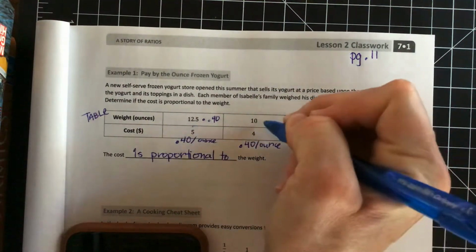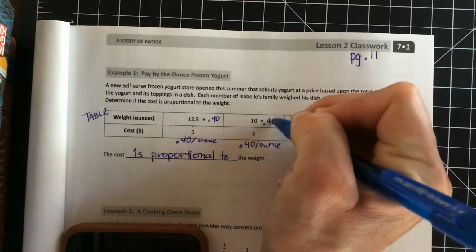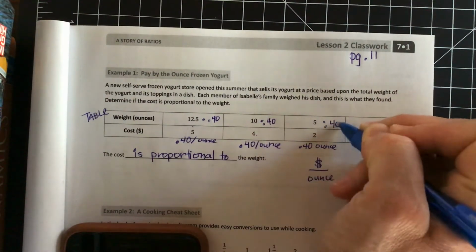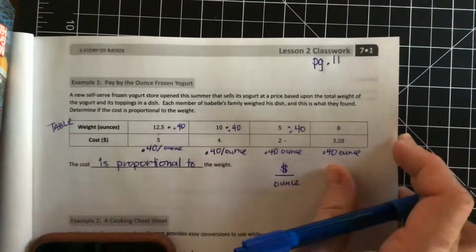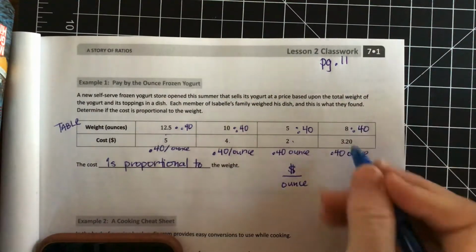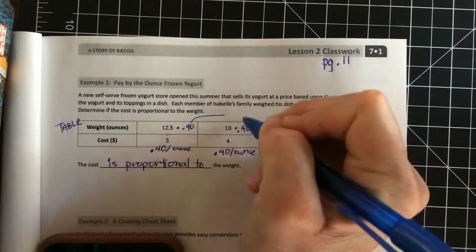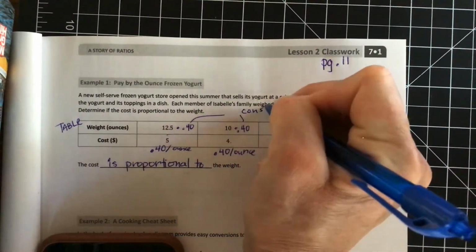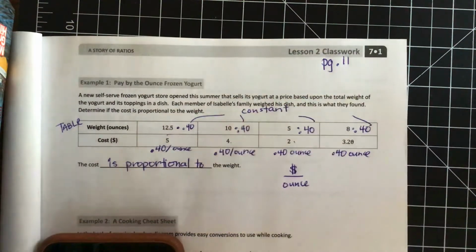If you multiply 10 times 40 cents, you get that. If you multiply 5 times 0.40, you get that. And I don't know if you could see this last one, times 40 cents, you're going to get that. So what these are are constants. It's the constant that you're multiplying by.